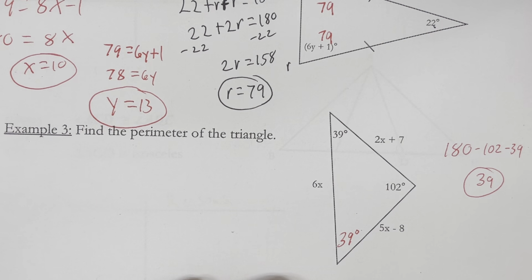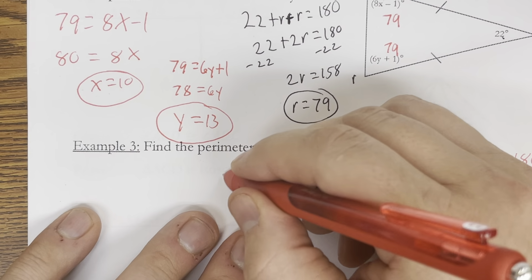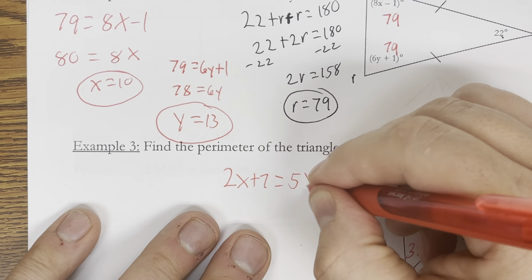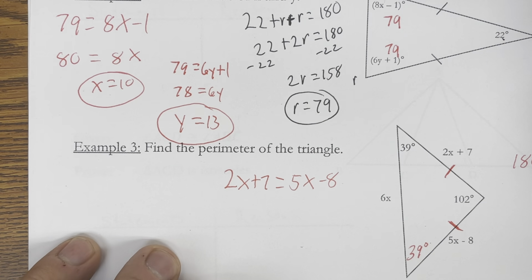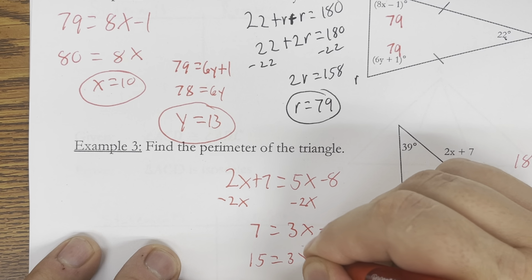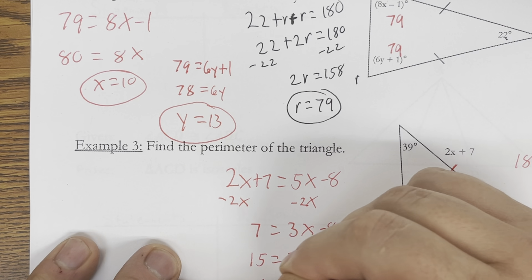Now, since I know these 2 angles are congruent, that means the sides opposite them are congruent. So now I can solve for x. 2x plus 7 is equal to 5x minus 8. Now when I solve, I'm going to subtract 2x. So minus 2x minus 2x, and now I got 7 equals 3x minus 8. Add the 8, 15 equals 3x, x is equal to 5.